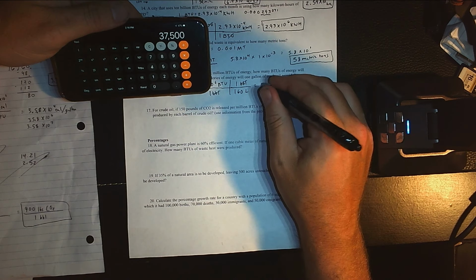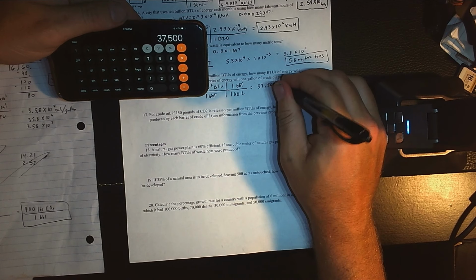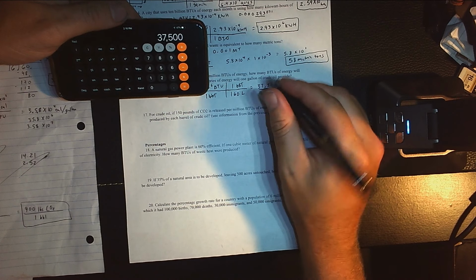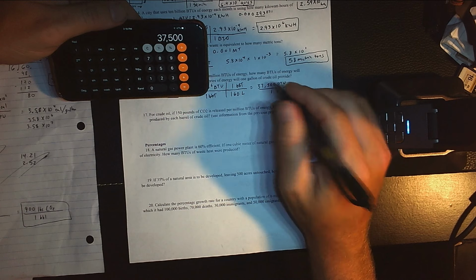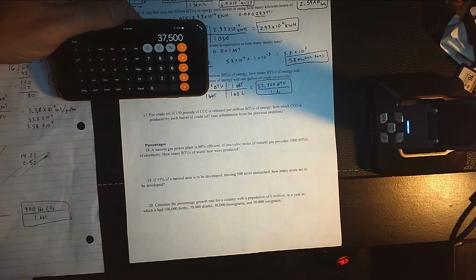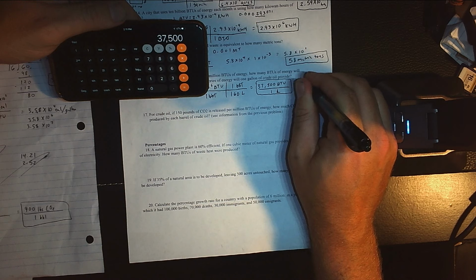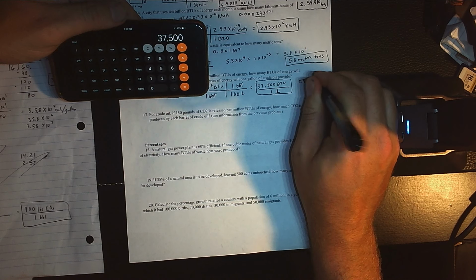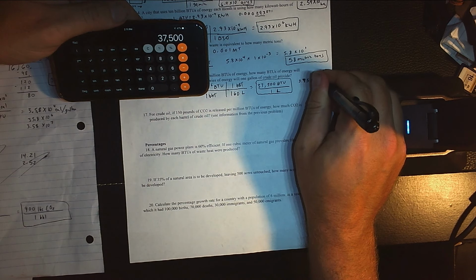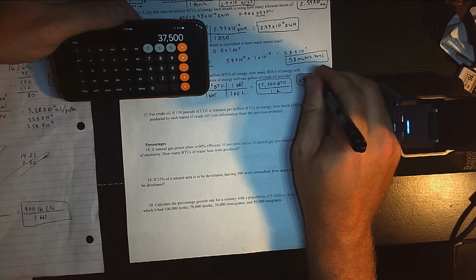And we get 37,500 BTUs per 1 liter. Okay, that's how we write this out. Another way of writing that would be 3.75 times 10 to the 4th power BTUs per liter. There's our answer in scientific notation.